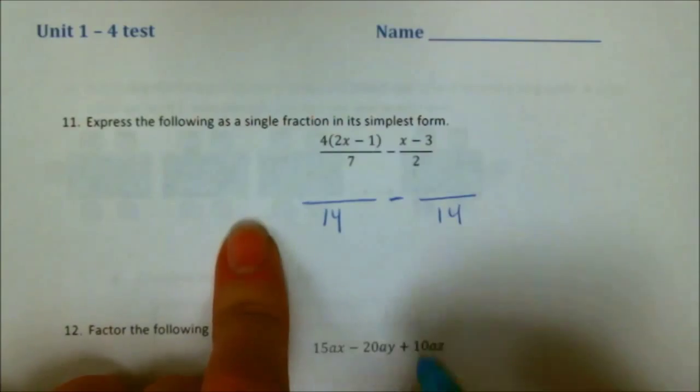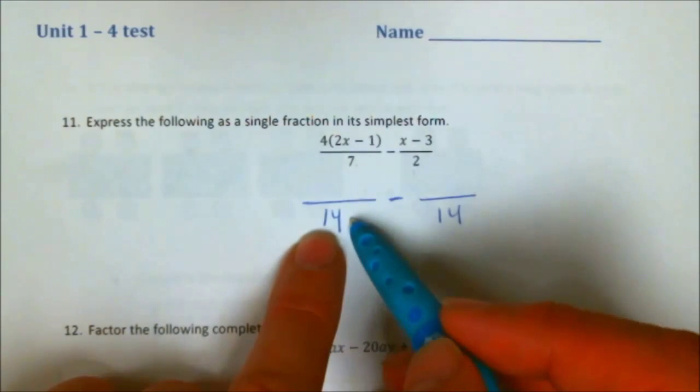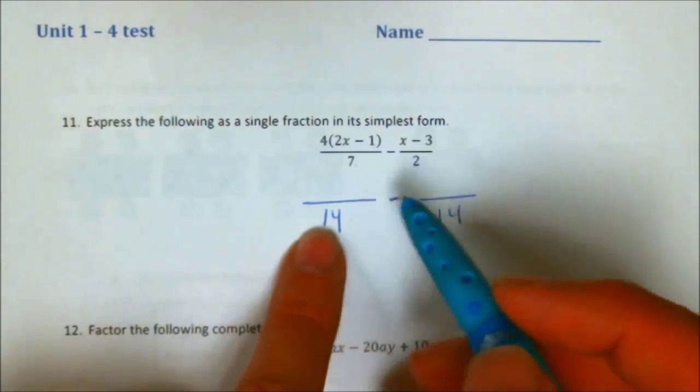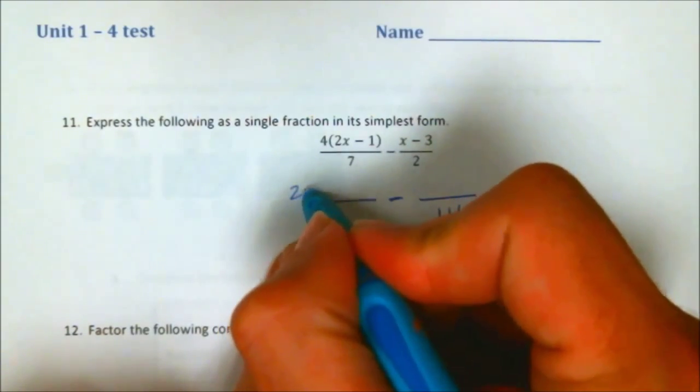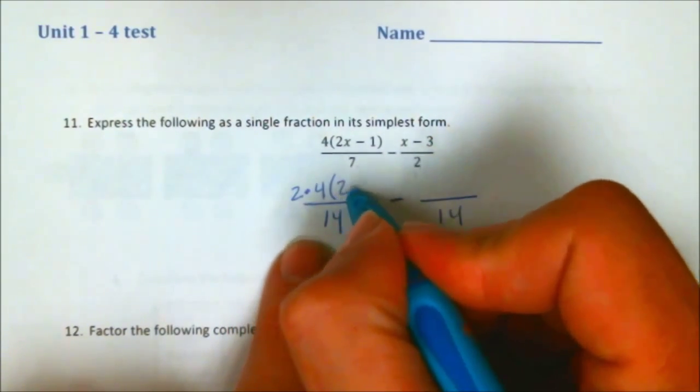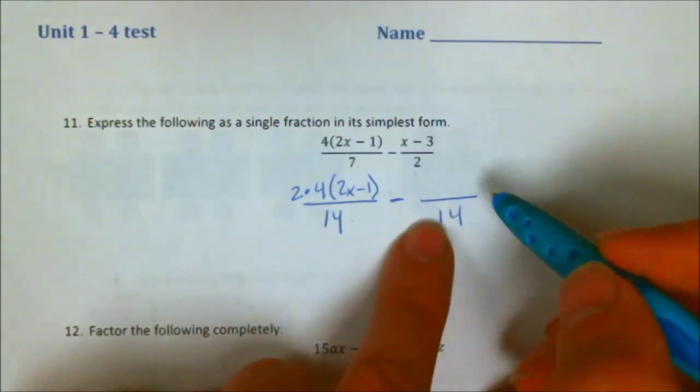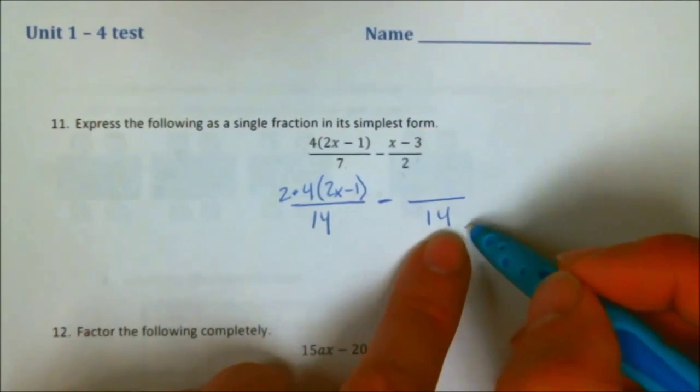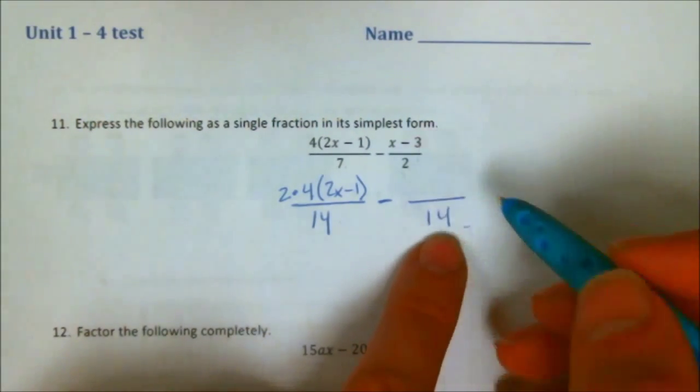And then we ask ourselves, how did I get from 7 to 14? Well, I multiplied by 2. Okay, let's multiply the top by 2. 2 times 4 times 2x minus 1. How did I get from 2 to 14? Well, I multiplied by 7. Then I multiply the top by 7.